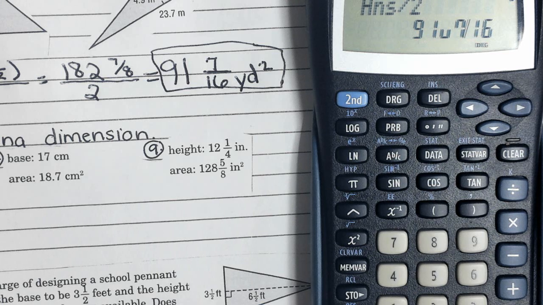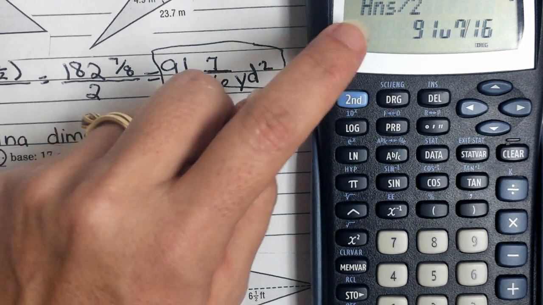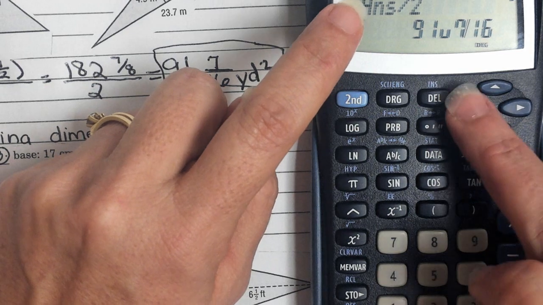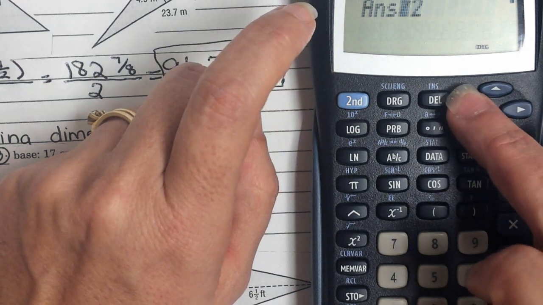When I divided by 2, it didn't show the answer. It just went straight to the answer. Is it a different calculator or ours? It's the same one, it just didn't show the answer. Now, it shows it the step before it.